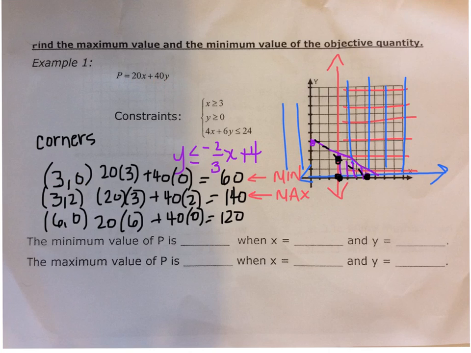So the minimum value of P is 60, where X is 3 and Y is 0. The maximum value of P is 140, whoops, where X is, this should be a 0. Sorry about that. And 140 is where x is 3 and y is 2.